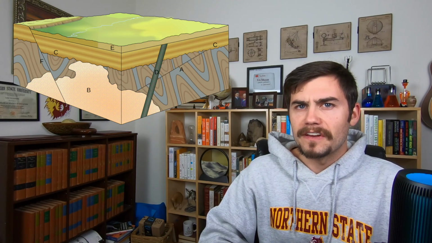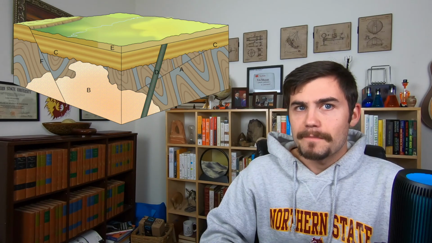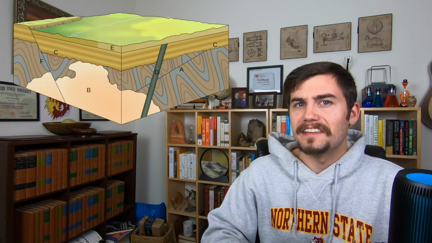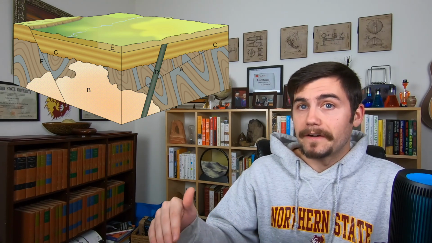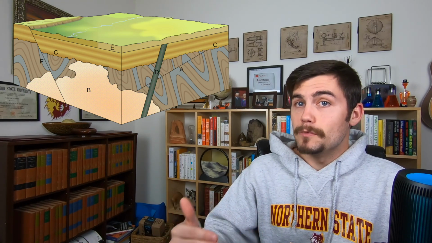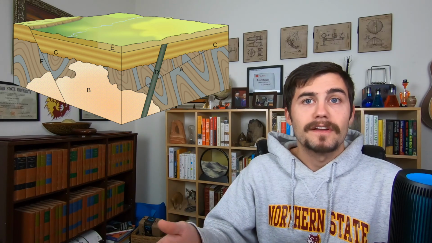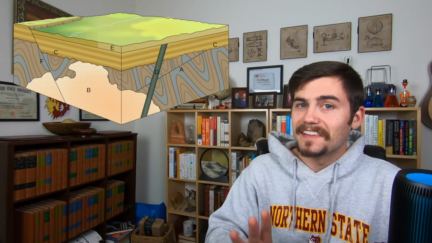The youngest overall feature is the fault labeled F. How do I know that fault is the youngest? Why couldn't it be the dike labeled D? They're not connected, so how do I know? Well, D is cut off by erosion before layer E, and layer E is moved by the fault labeled F. So that's how I know F is the youngest.